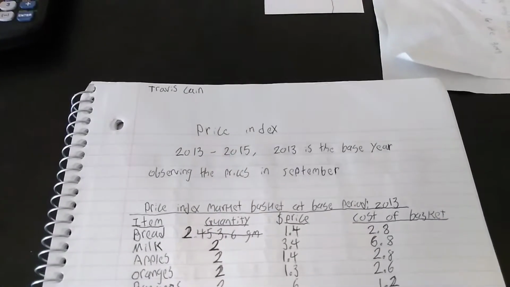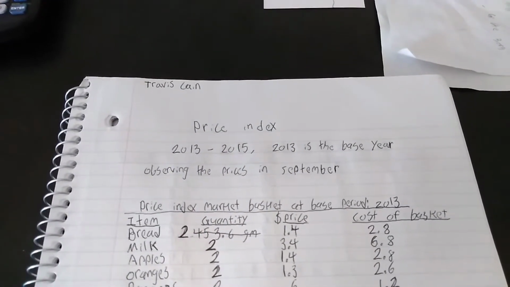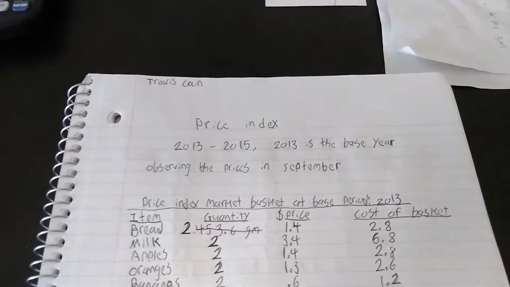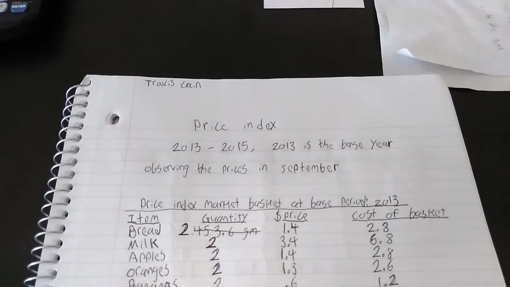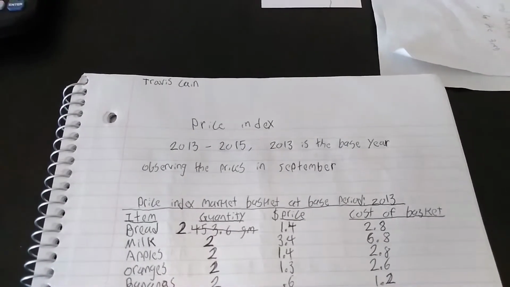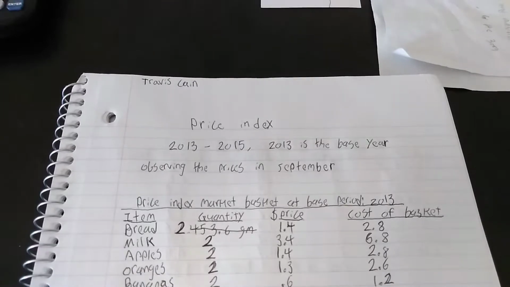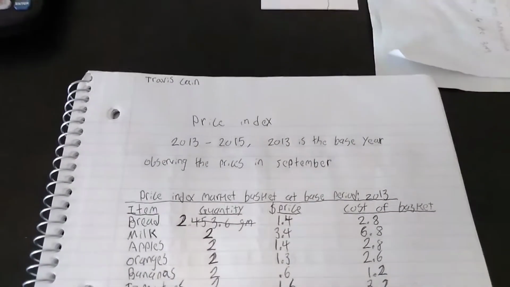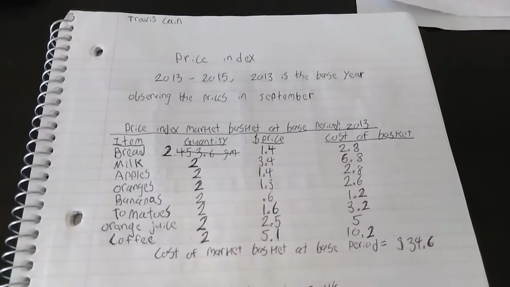This milestone assignment involves making a price index, using it to calculate inflation rates, and then determining the usefulness of such a price index. This price index is from the years 2013 to 2015, using 2013 as the base year and observing the prices in September. Let's look at the price index for the base period.